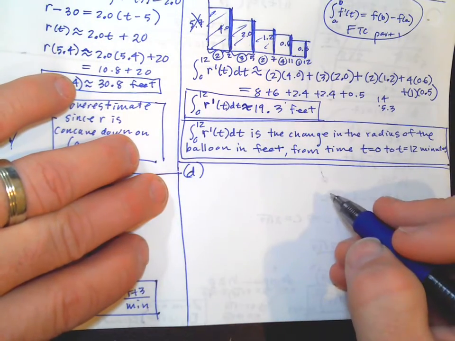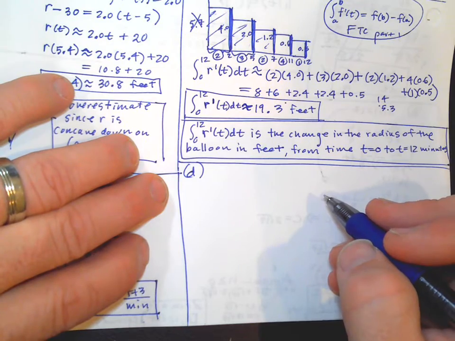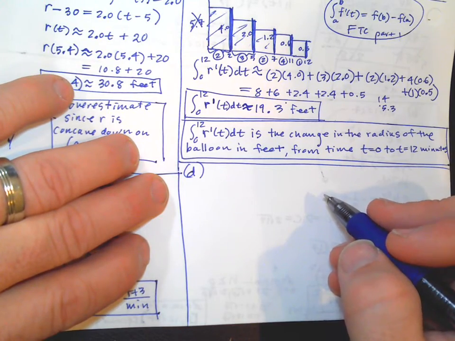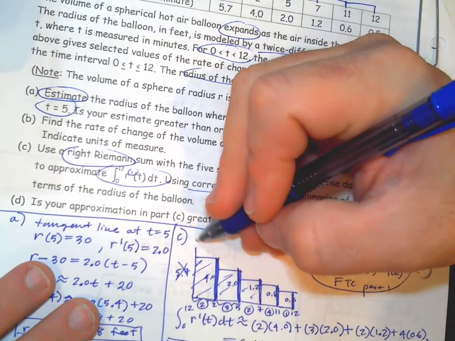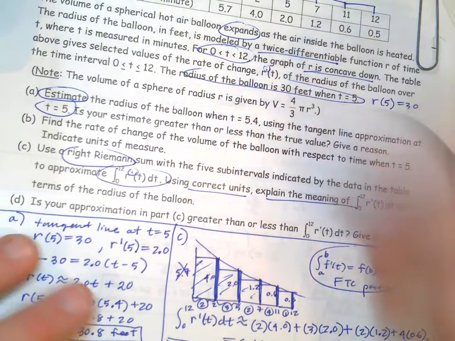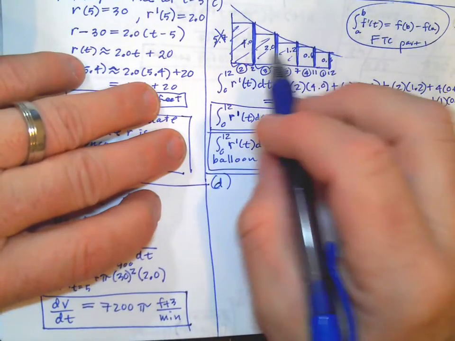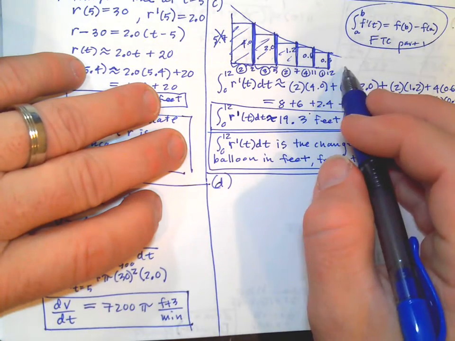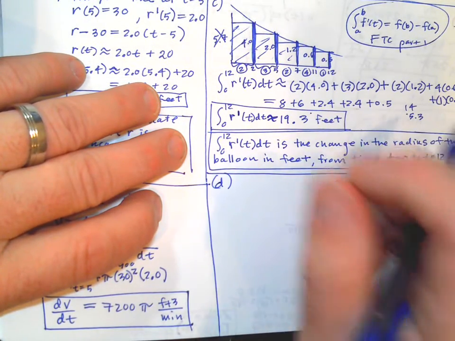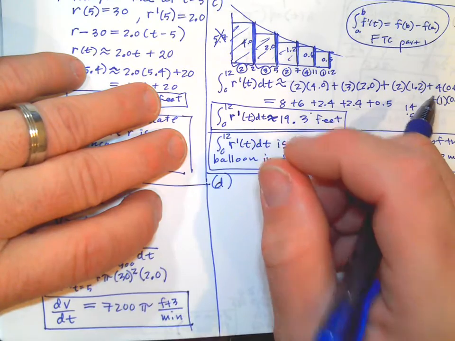D, is your approximation in part C greater than or less than the actual value? So now we're trying to decide if this is greater than or less than. Just from our picture, you can get a pretty rough idea that it is an underestimate, right? This is not a perfect graph, but you can tell the graph is going down. You have to know for sure that it's going down the whole time. And do we know it's going down the whole time?